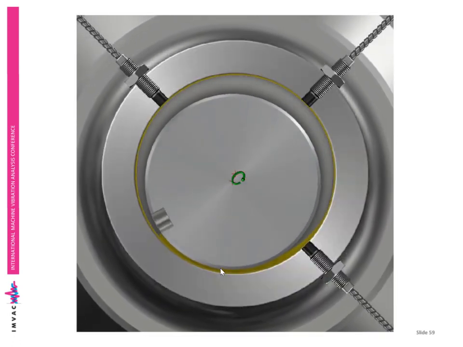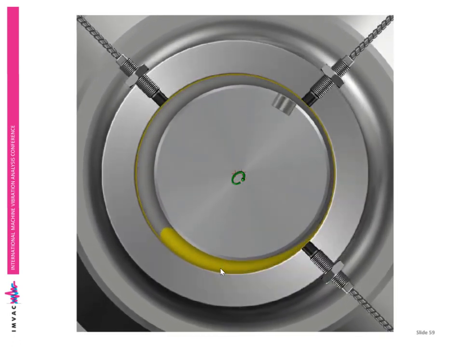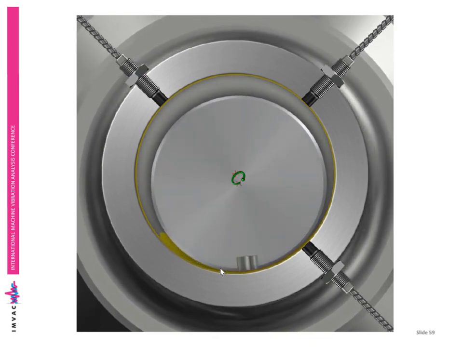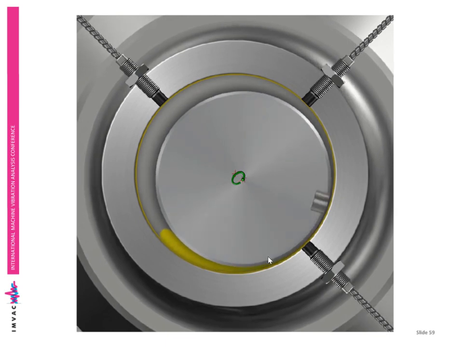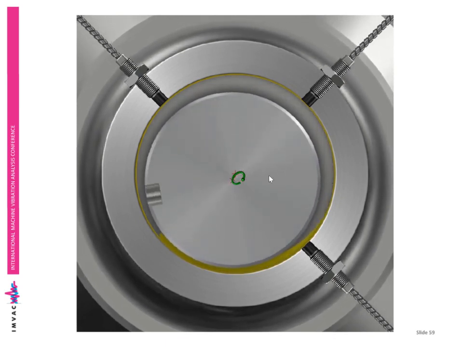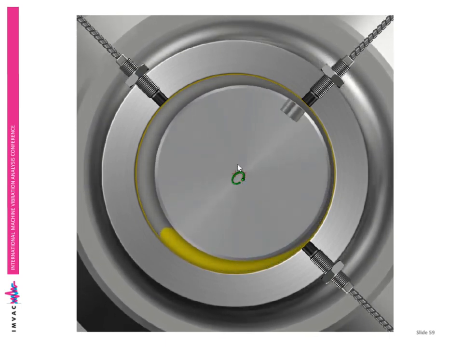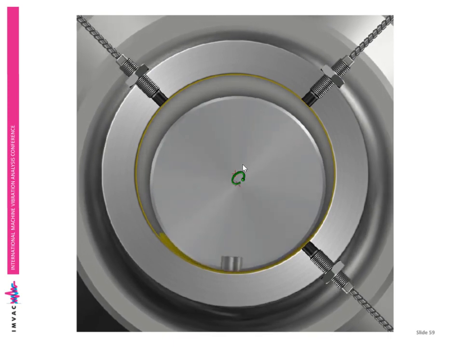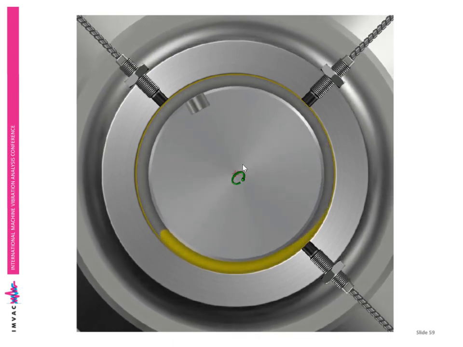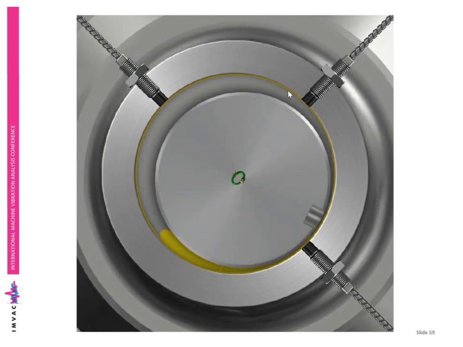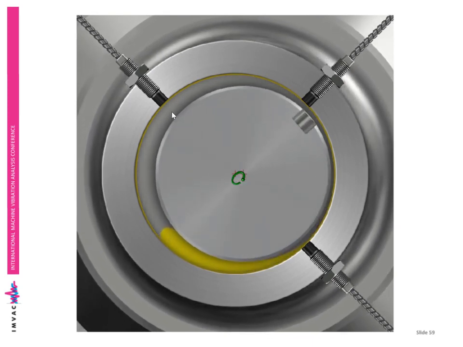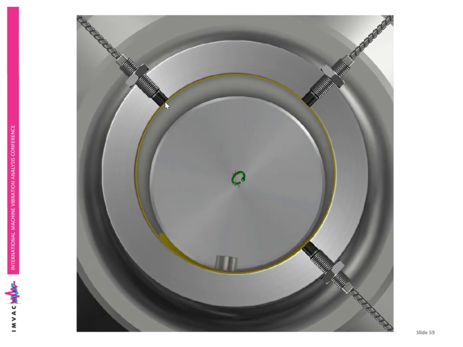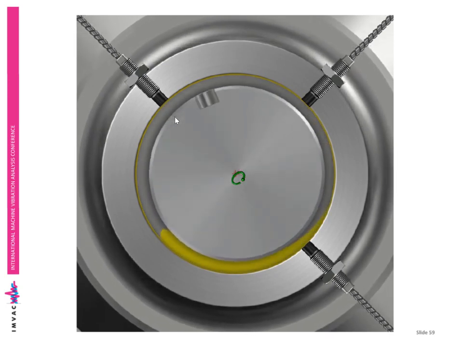Anyway, back to this animation. There's a few things I'm trying to show here. Number one, there's our little wave of oil that the journal is riding on. But in order to measure this vibration, we use these two proximity probes. This probe can measure the distance between the tip of the probe and this surface.